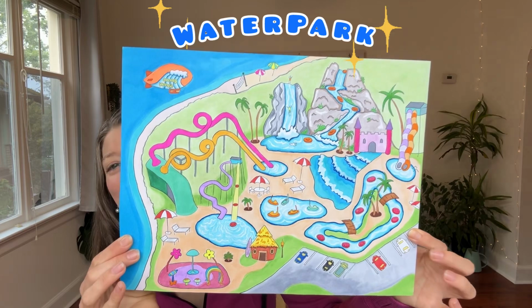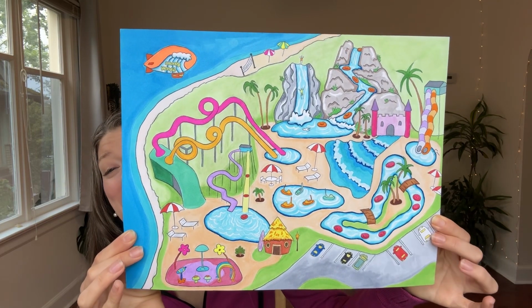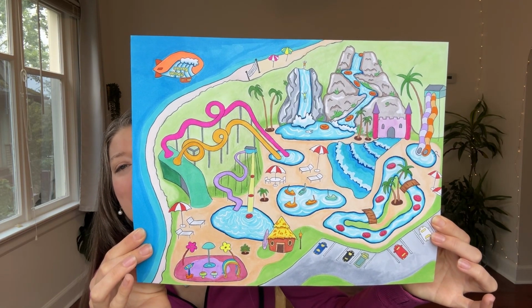Hey everyone, today I'm going to show you how to draw a water park. So get ready to have so much fun.